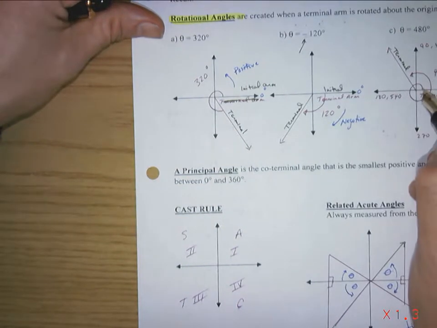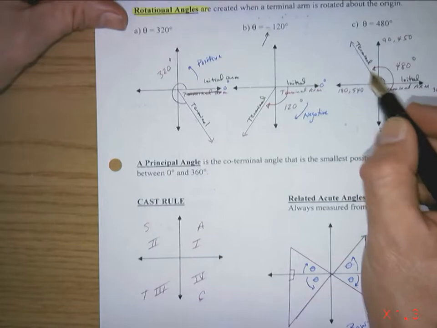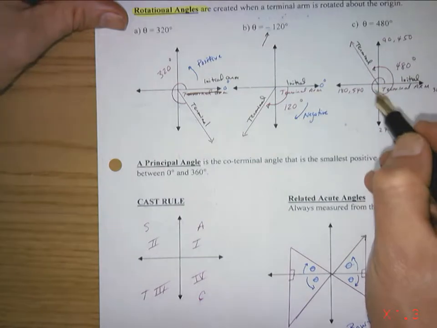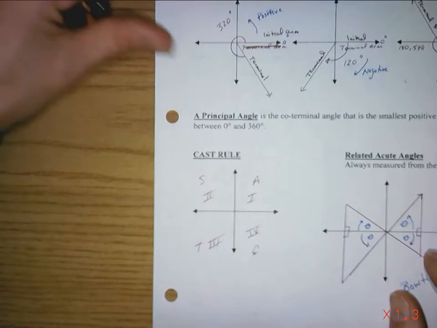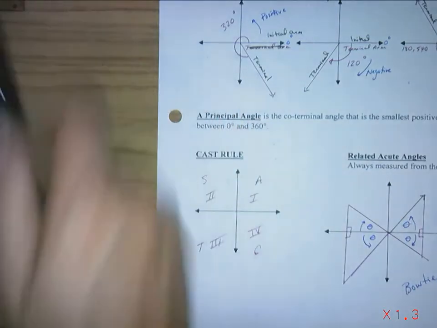480 degrees. All the way around is 360. Another 90 is 450. So 480 will be a little bit more over here, so we draw it in there. And we show that we went all the way around. The principal angle, that's a definition. I think I missed that part when we were doing it in class.